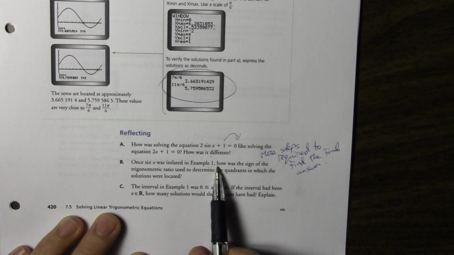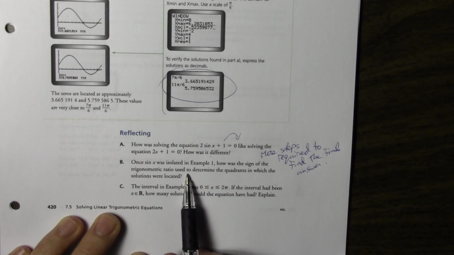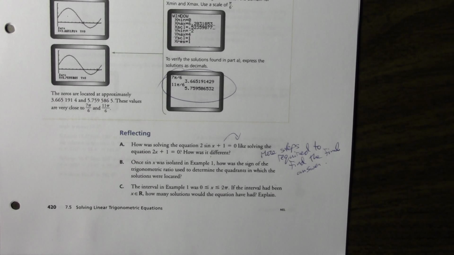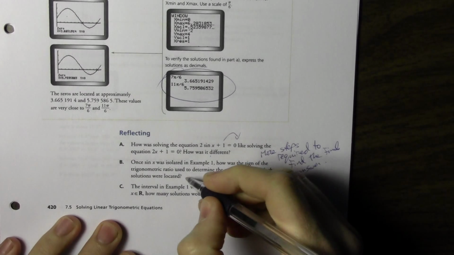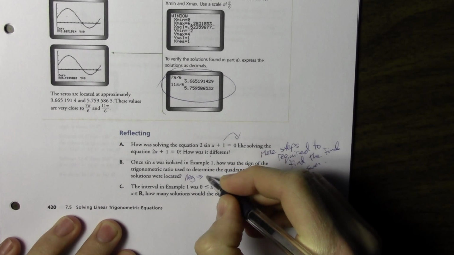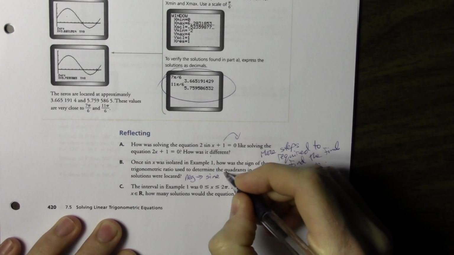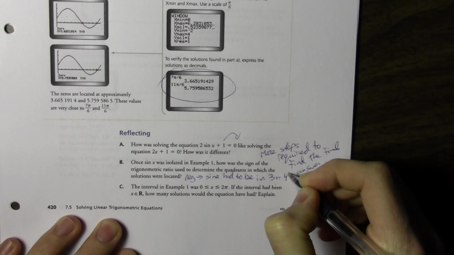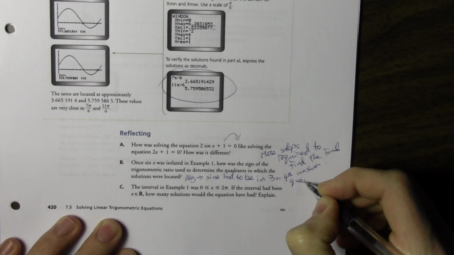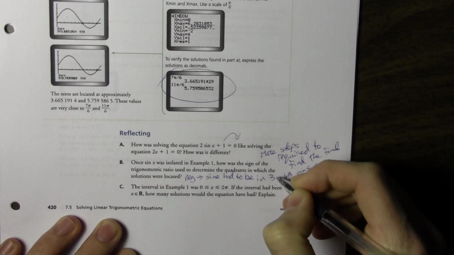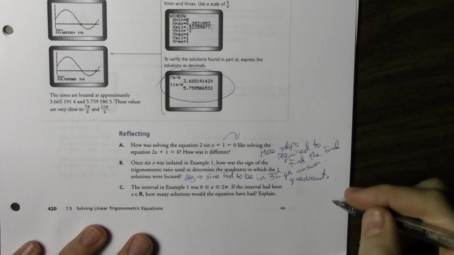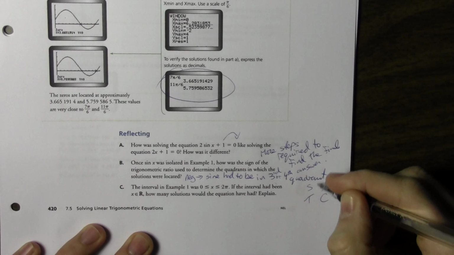Once sine x was isolated in example 1, how was the sign of the trigonometric ratio used to determine the quadrants in which the solutions were located? Yeah, Alex? Since it's negative, it can't be in quadrant 1 or 2 because sine is positive in those quadrants. Right. So it was negative, so the angle had to be in the 3rd or 4th quadrant. And we have to remember that pattern.